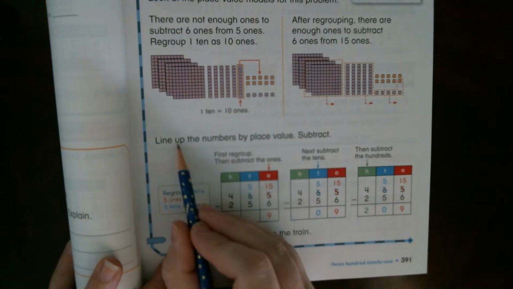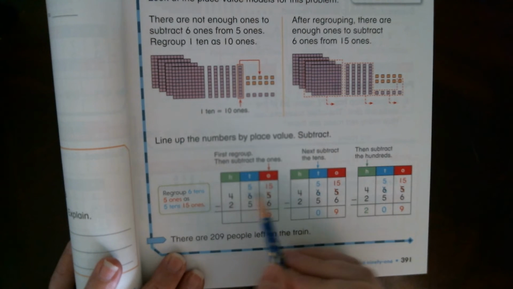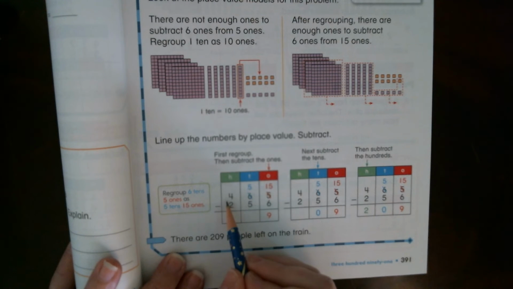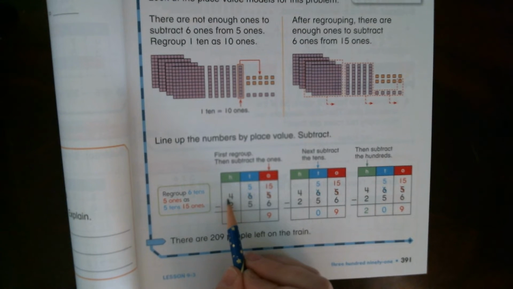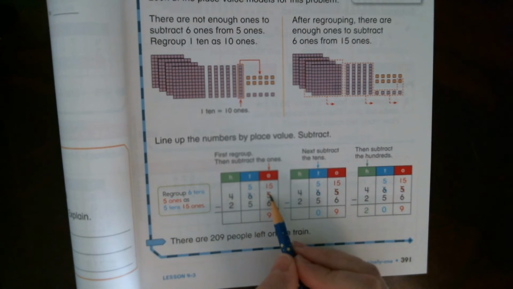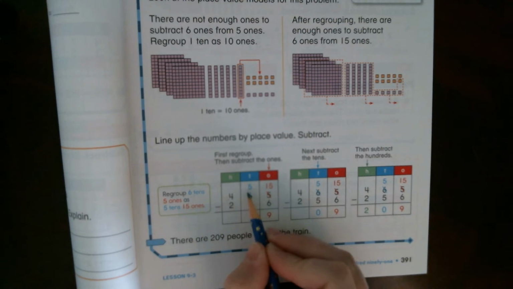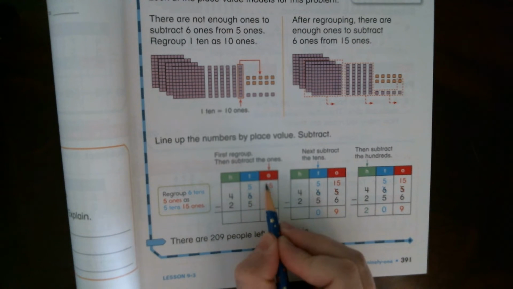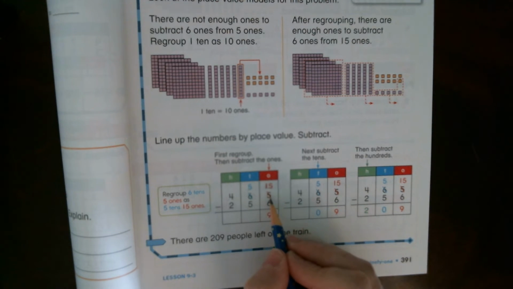Okay, and then they show you right here what they did. Remember, you line up the numbers by their place value. The ones go under the ones, the tens go under the tens, and the hundreds go under the hundreds. Always putting the bigger number on top. That's our whole number that we started with, 465 minus 256. 5 minus 6 I can't do, so they went next door and got a 10. There are 5 tens there. They moved that 10 here. Now there are 15 ones. The 10 you got from next door plus the 5 that were already there.